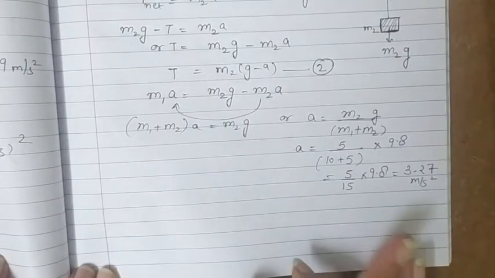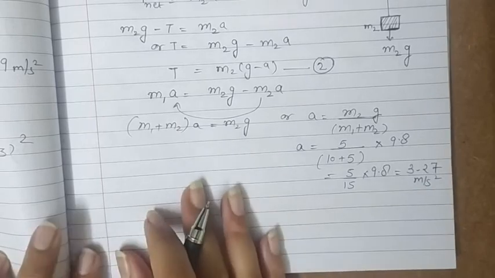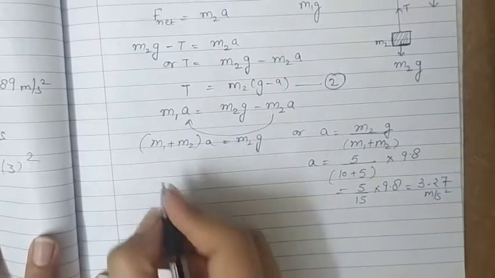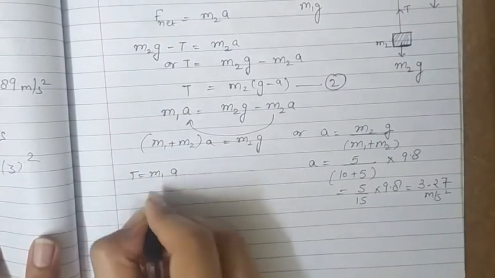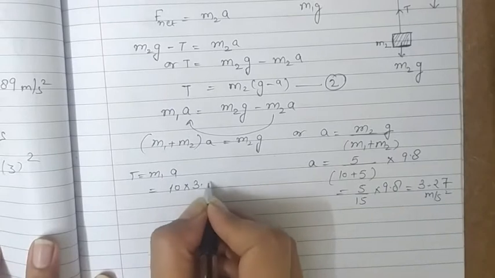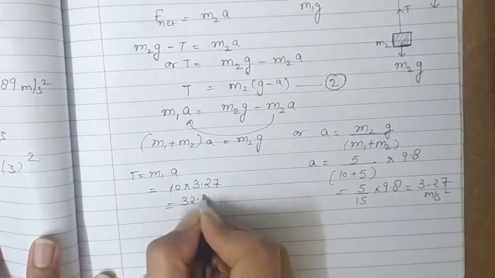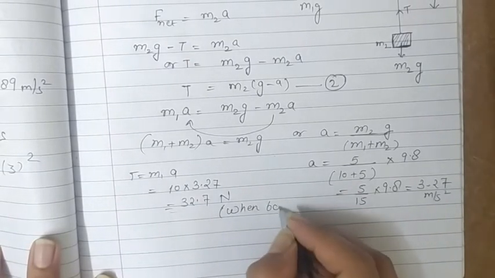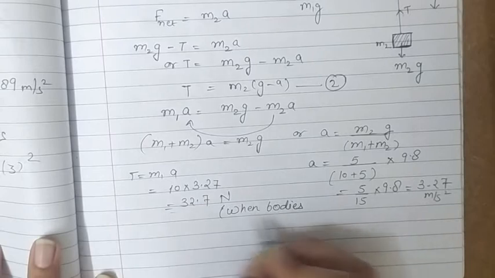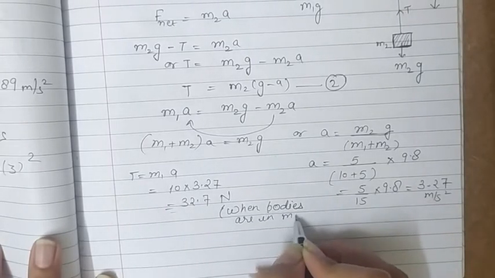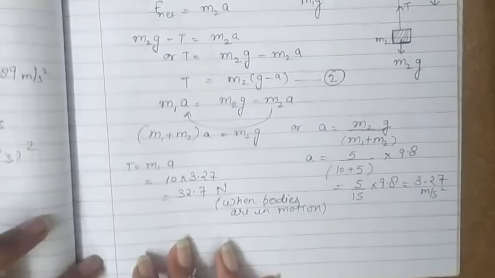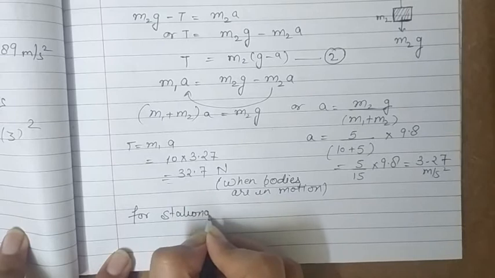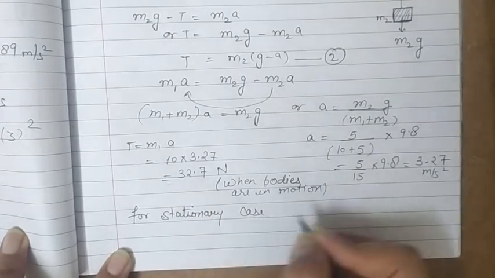Now after acceleration we want the tension T, so we can substitute the value of a in equation number 1 to get the value of T. T is equal to m1a, that means 10 into 3.27, that is 32.7 Newton. So this was the case when bodies were moving, in motion. For the stationary case, we have to put a is equal to 0.